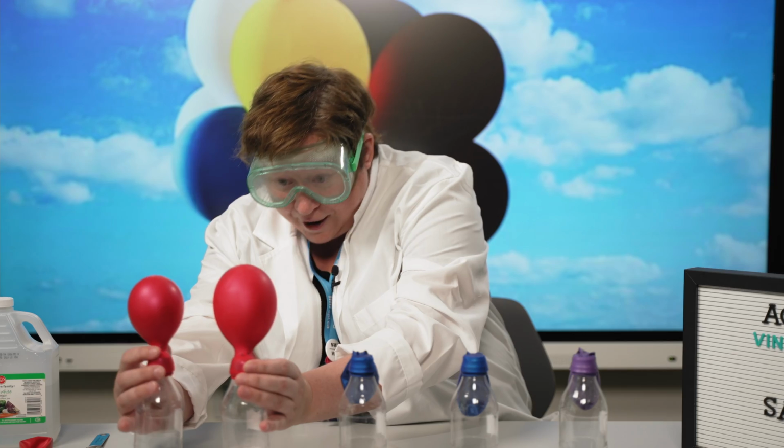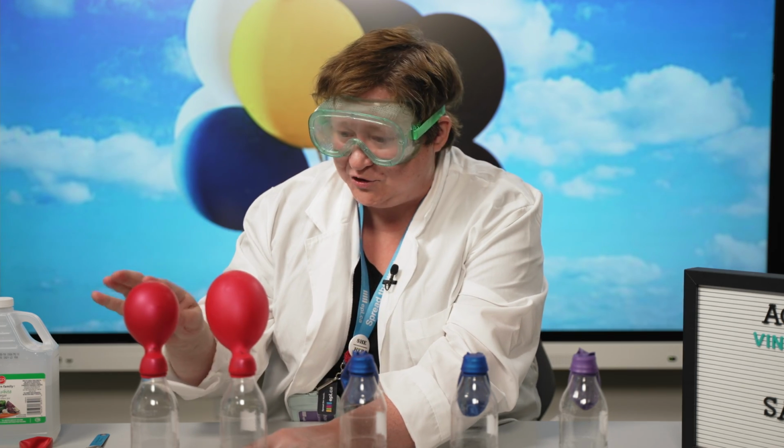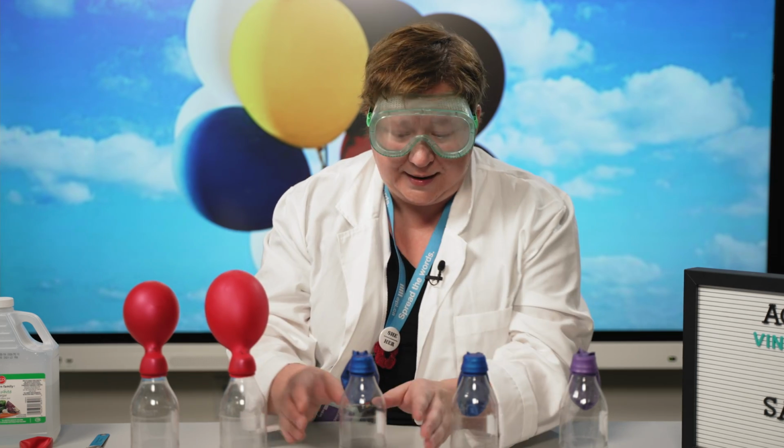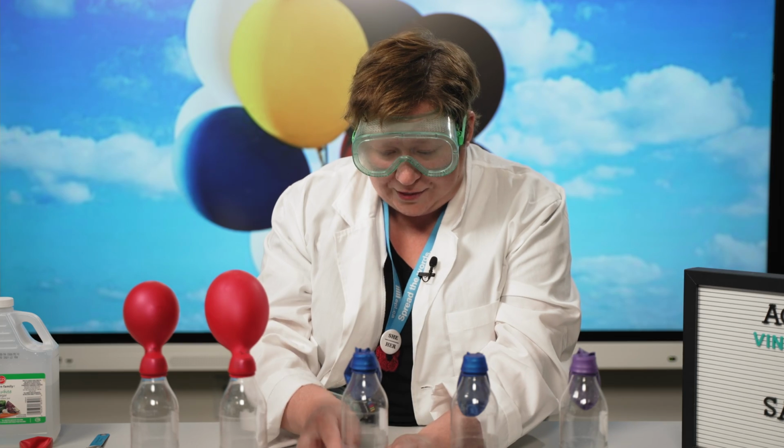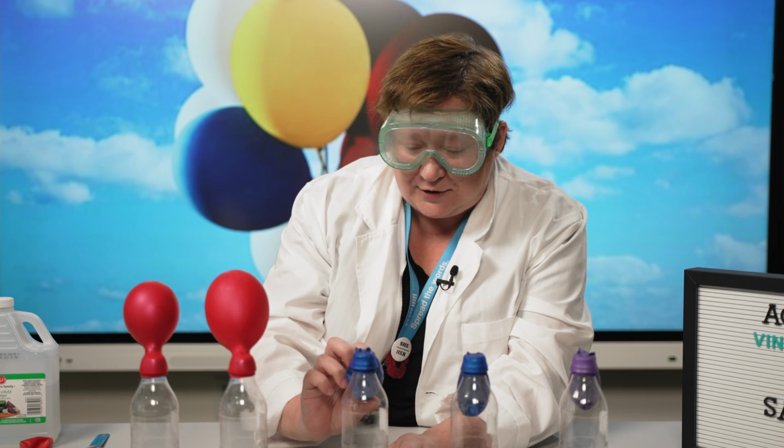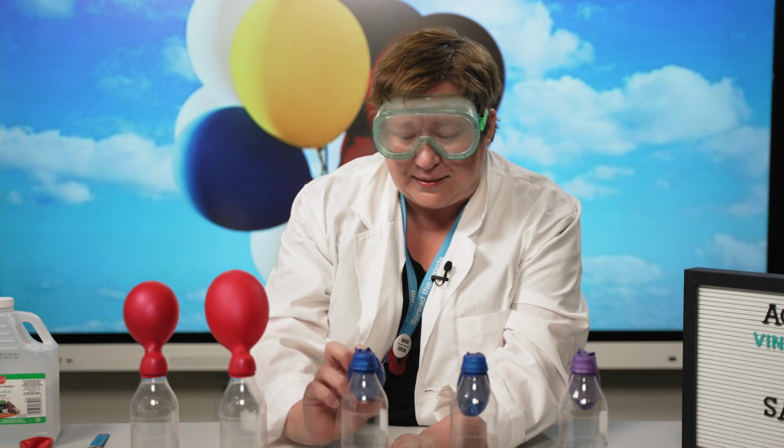And when I compare my two balloons, I definitely have produced more gas in this second chemical reaction. So we're definitely moving in the right direction. My third bottle has 3.75 milliliters of baking soda that we're going to add to our 100 milliliters of vinegar. And let's see what happens.